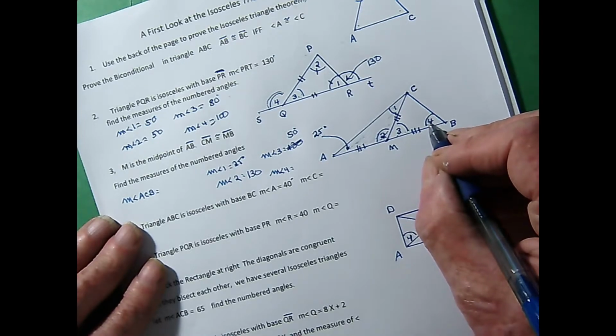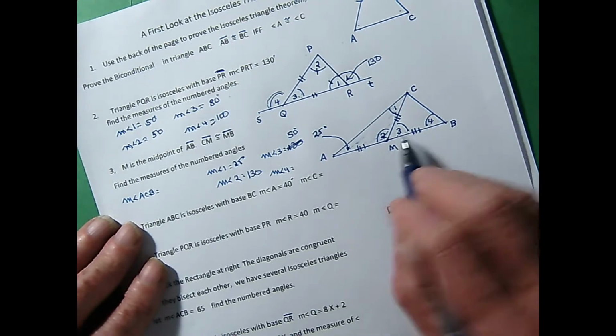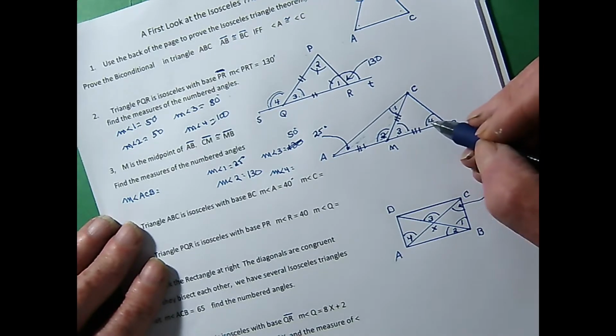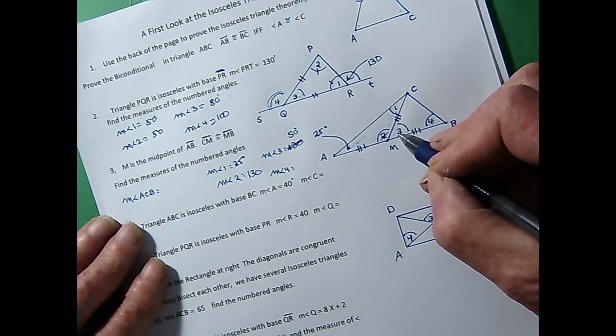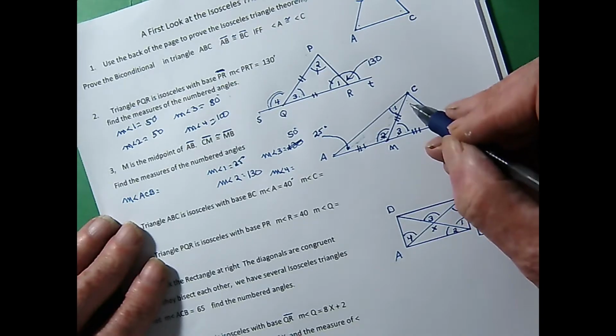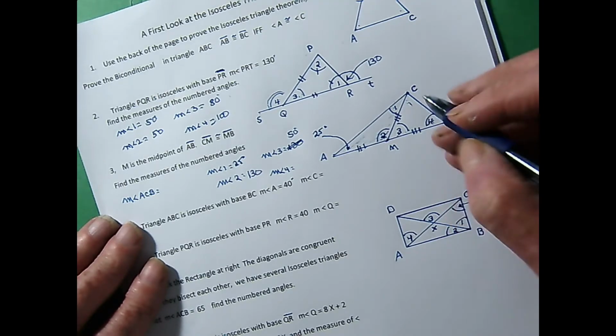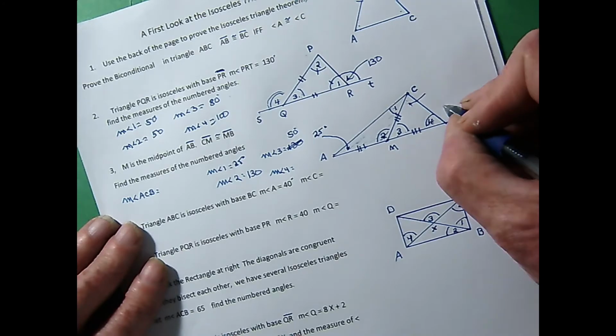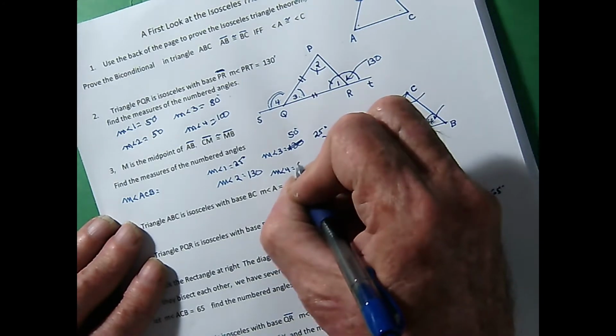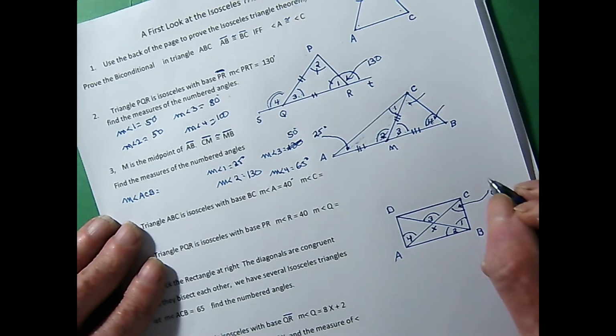Now what about angle 4? These are not the base angles. Since these are congruent sides, these would be the base angles. Angle 3 we found to be 50. That leaves 130 for these two to share. And if they're going to share it equally, it's going to be 65 for this one and 65 for that one. So I get the measure of that angle to be 65 degrees.